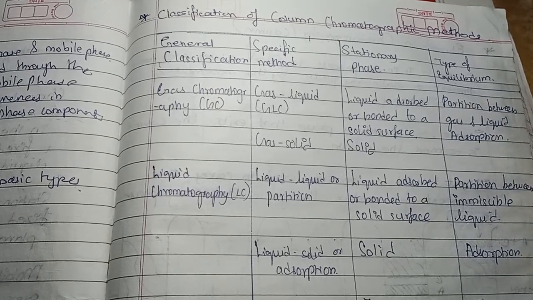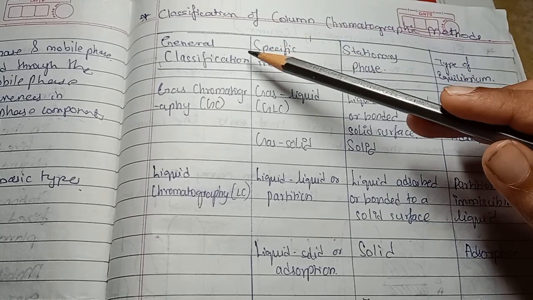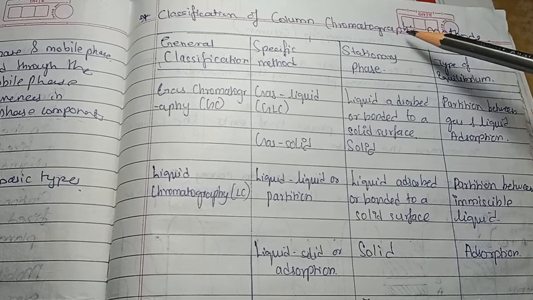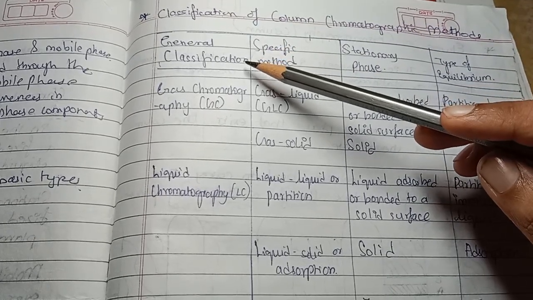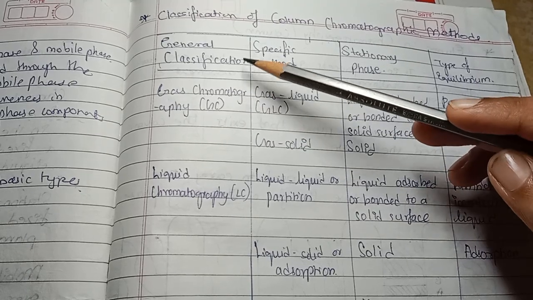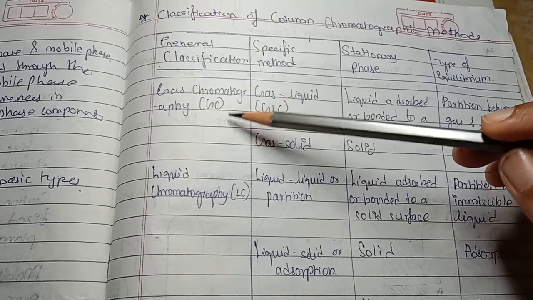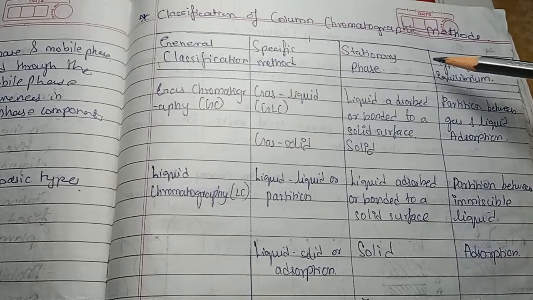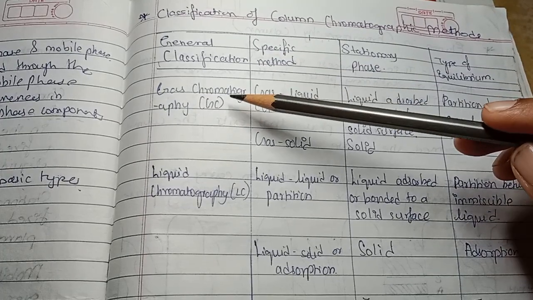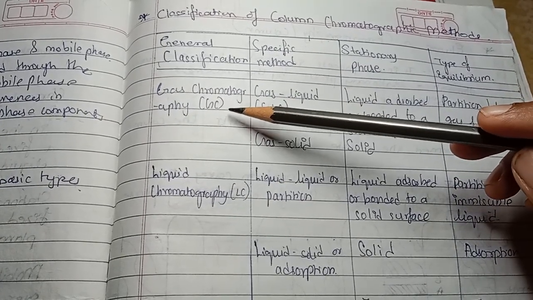Hello friends, today we are going to learn about the classification of column chromatography methods. Here we are going to learn the column chromatography methods. A number of different kinds of column chromatography are there. The chromatography differs as per the specific method, stationary phase, and type of equilibrium, and their function also differs.